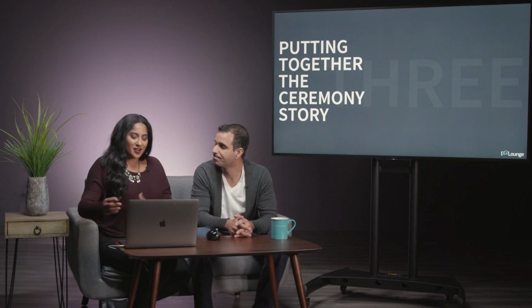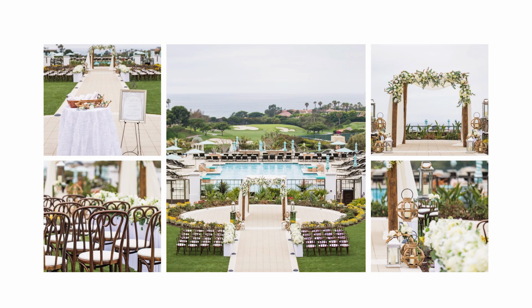Putting together the ceremony story. So now that we have taken our wide, medium, heroes, and tights, we can see them all next to each other and see how they look as a blog spread or an album spread, which is essentially why we're telling you guys this type of process, that is how we take these images.